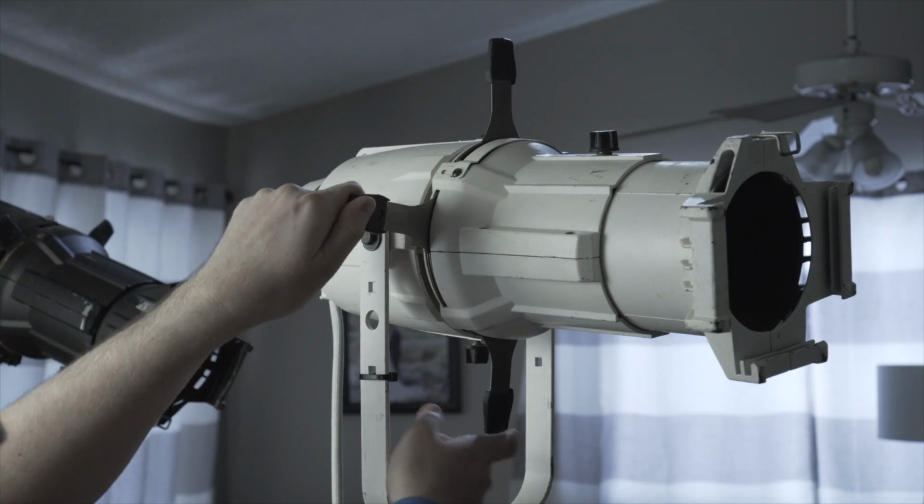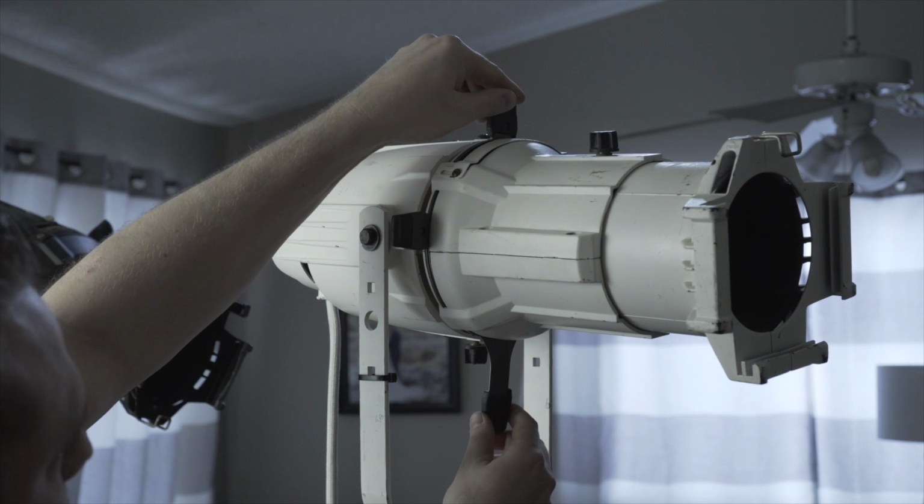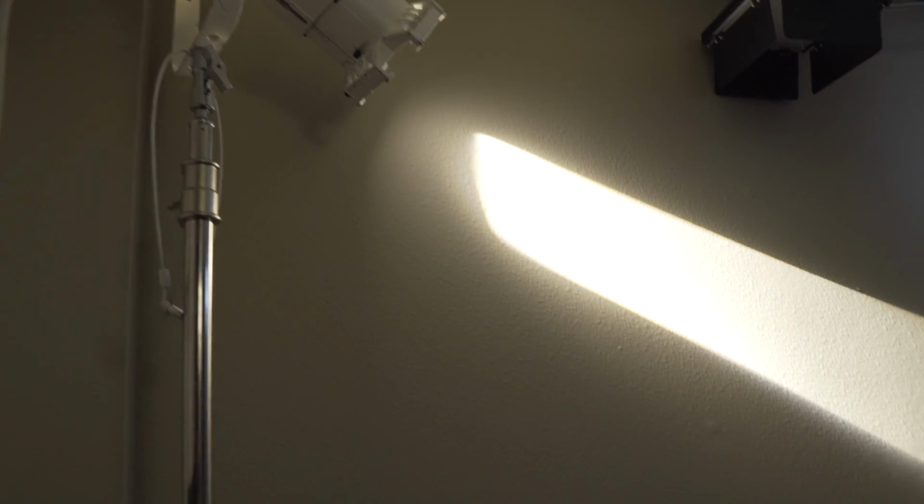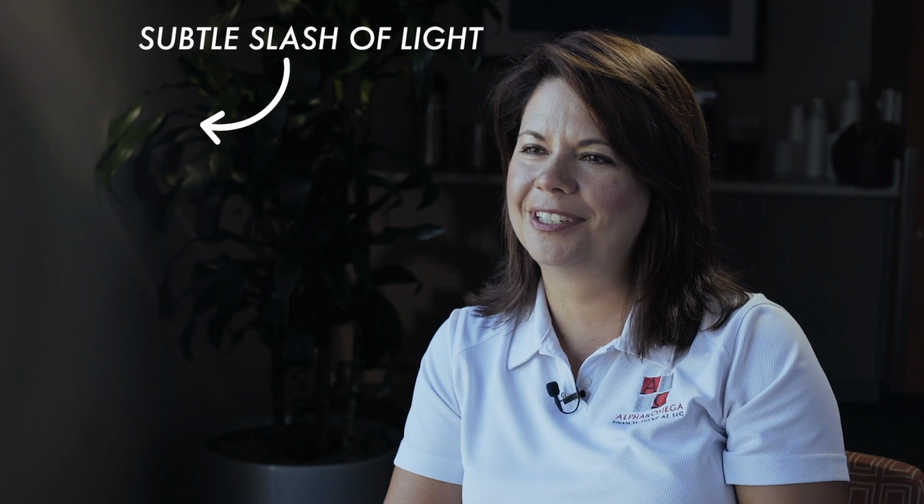On this next setup, what I've done is add a nice dramatic slash of light. And to accomplish that, I'm using my Source 4, which has internal shutters, so I can really dial in the exact shape and the cut of light that I want on my background. But if you don't have one of those, you can use any light that has barn doors, and you can really cut the light again to be the exact shape that you want. Even if you don't have a light with barn doors, you can use flags to flag off the light to still really create this nice slash of light effect.